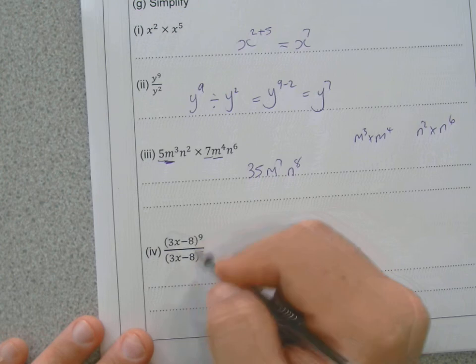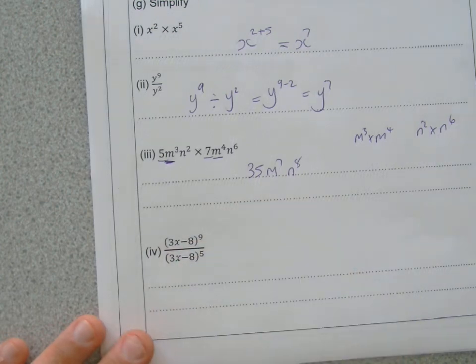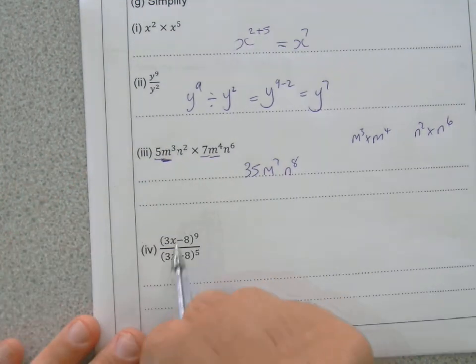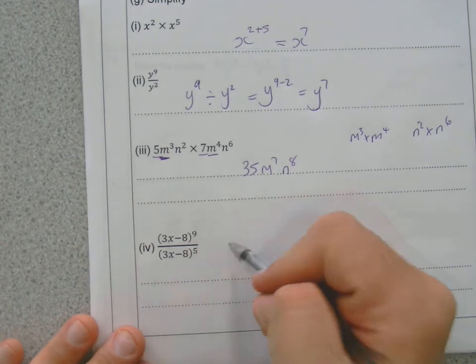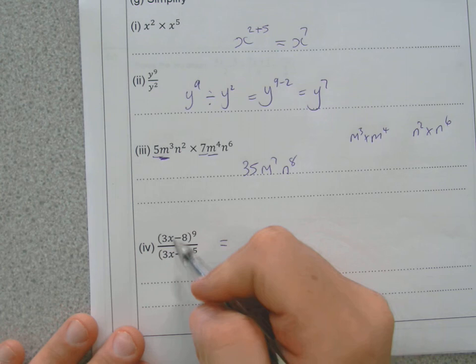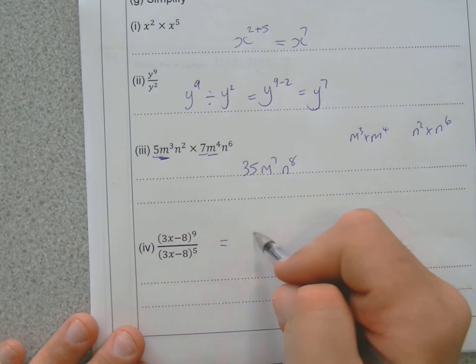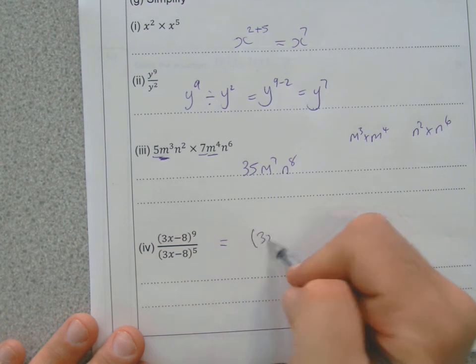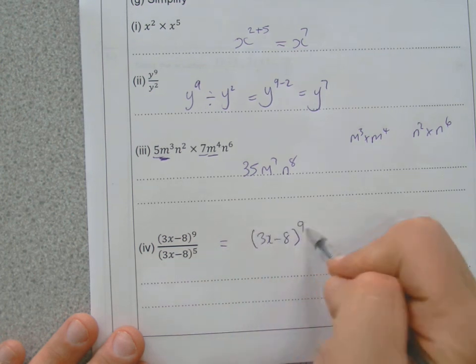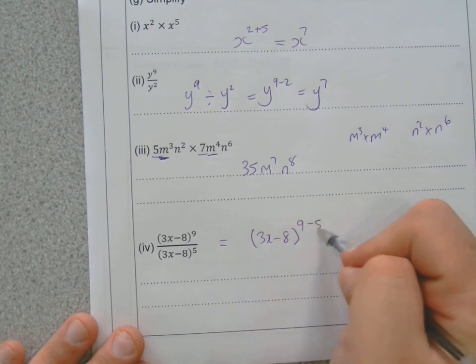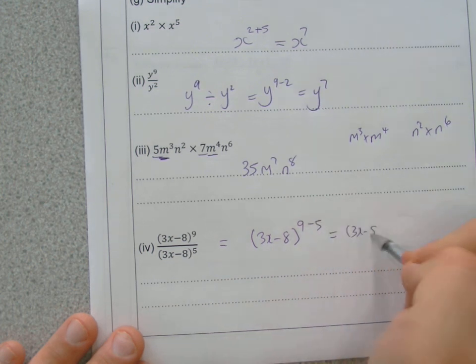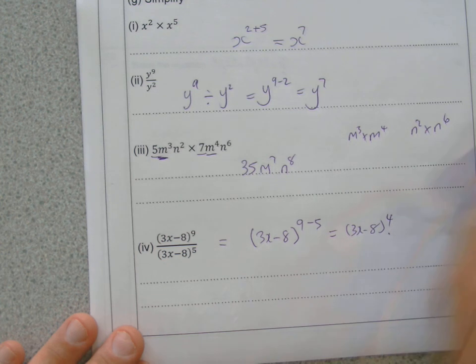And finally then, this looks really complicated, and you might think, oh, I'm just going to leave this. But usually this question is only worth 1 mark. And it's only worth 1 mark because it's really straightforward. You just use the rules of indices. You think of this really as the same letter, because it's the same thing, isn't it? Same bracket, exactly the same terms in there. So, because you're dividing, you take the powers away, right? So you do 9 on the top, take away 5, and you get 3x minus 8 to the power 4, and that's it, we're done.